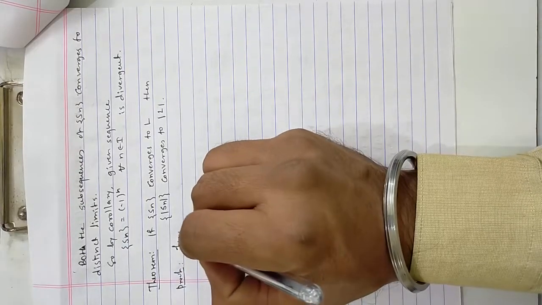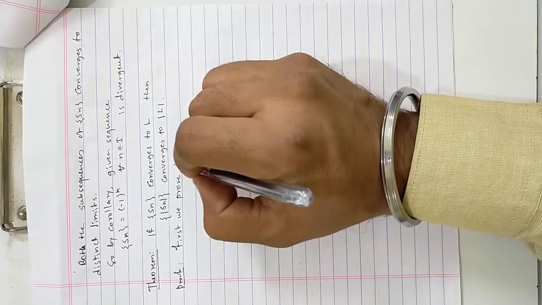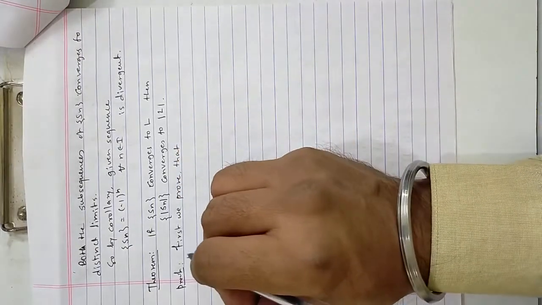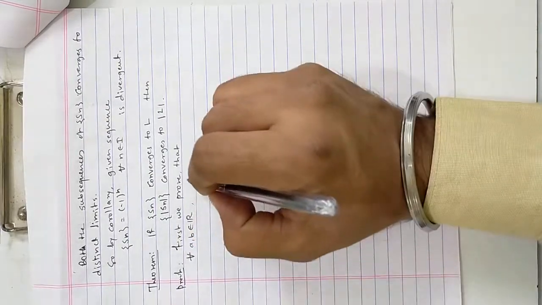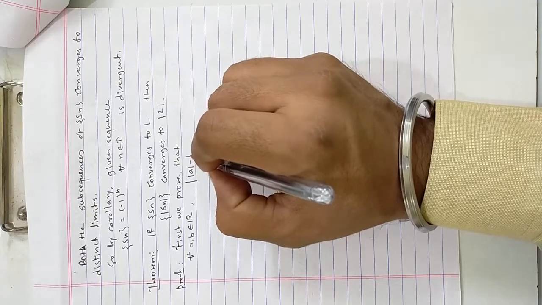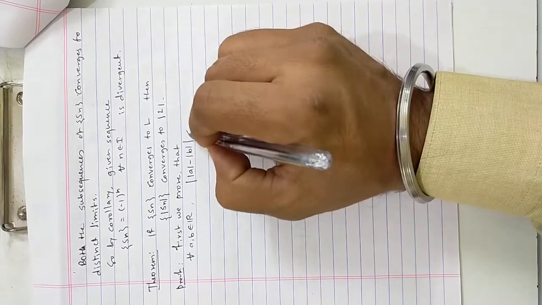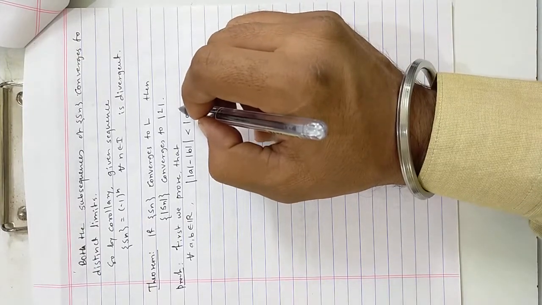First we prove that for all real numbers a and b, the absolute value of |a| minus |b| is less than or equal to the absolute value of a minus b.